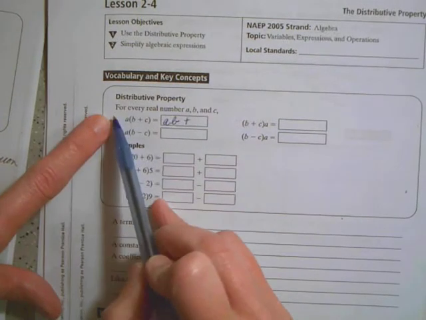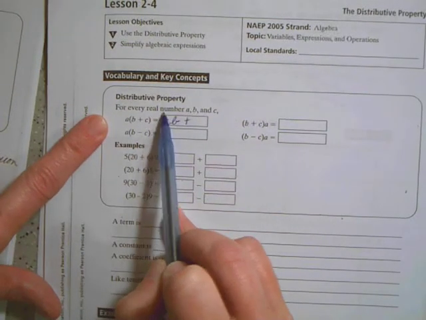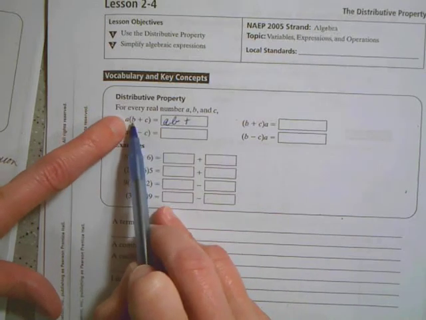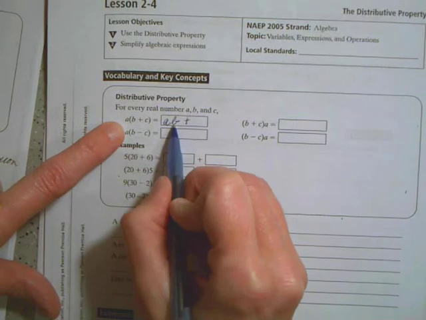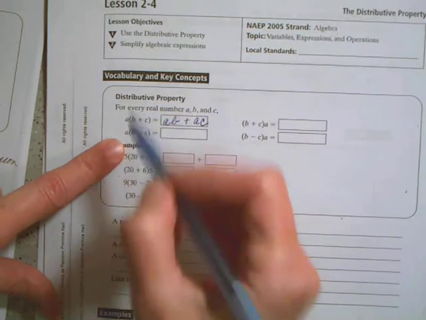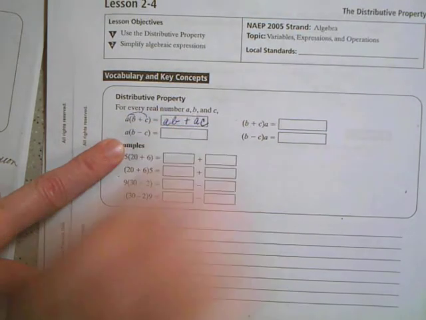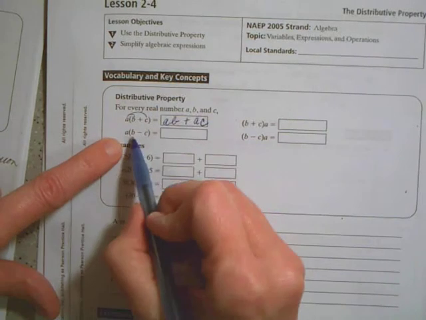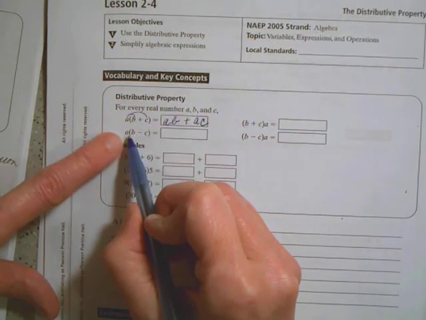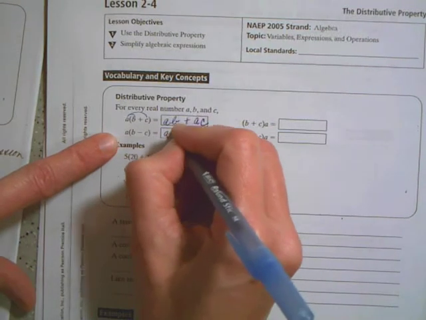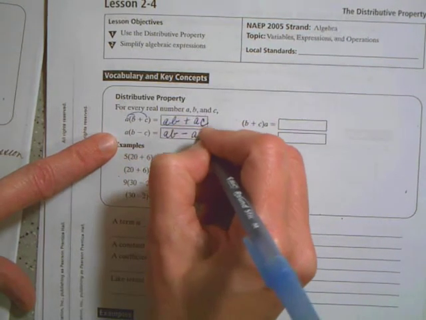The distributive property tells us that for every real number a, b, and c, a times the quantity b plus c is equal to a times b plus a times c. Or basically, a gets distributed to each term within the parentheses. Here with subtraction, a times the quantity b minus c gives you the result of ab minus ac.